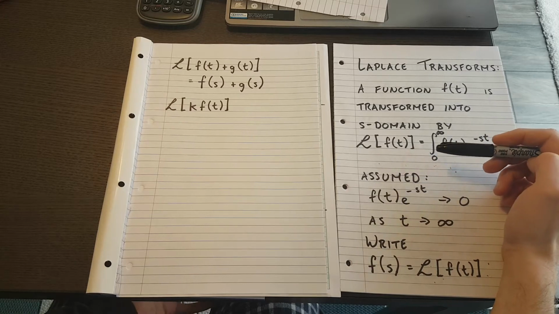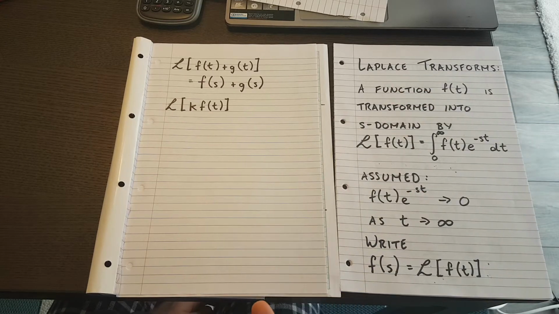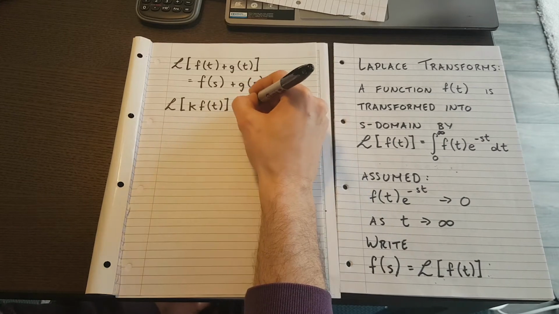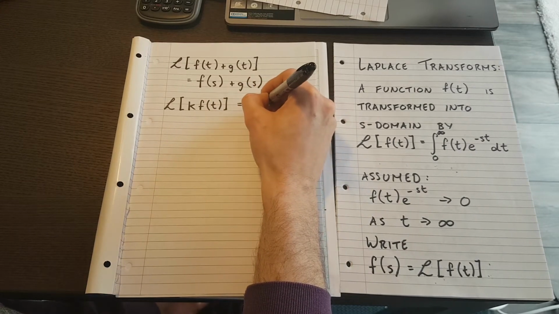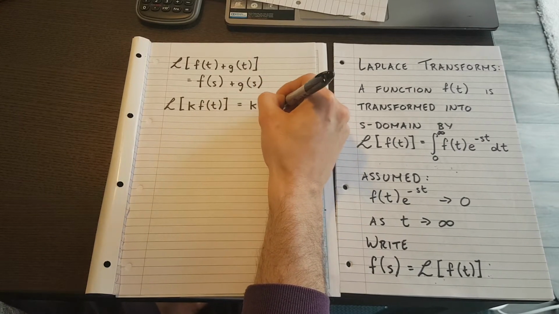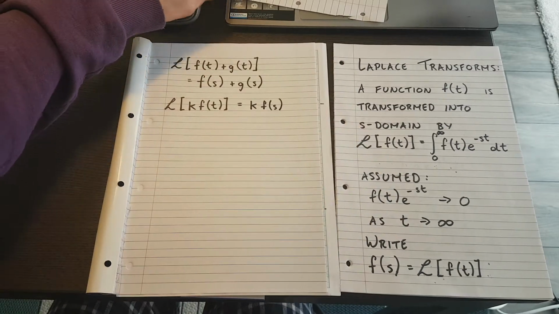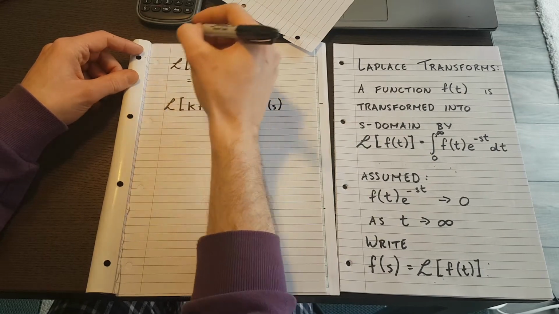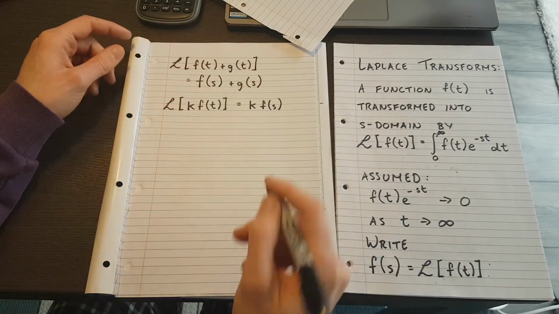Remember, the integral of a constant multiple is just that constant multiple of the integral. So this would just be k times F of s. And there is really nothing else that I need to worry about.